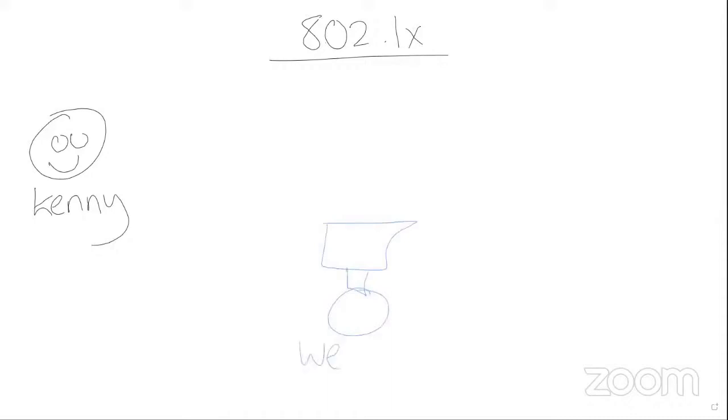Okay, so we have Kenny over here, and he wants to log into, we'll just use a web server for simplicity. I don't want to complicate it too much. We're going to keep this really simple. He wants to log into that web server.